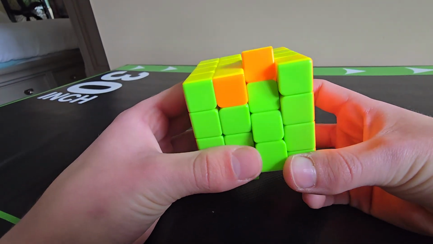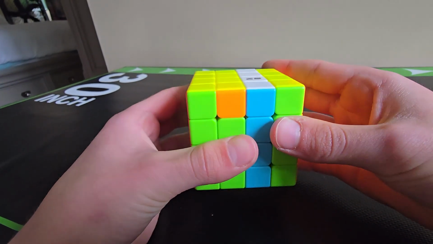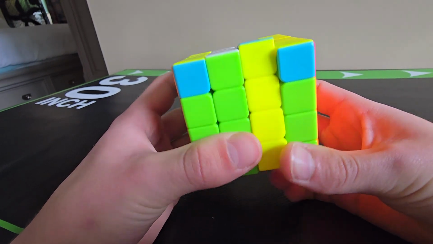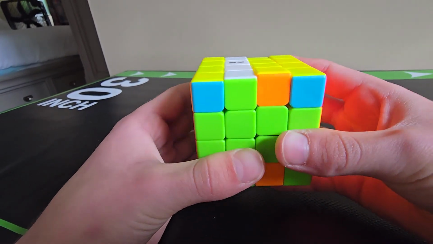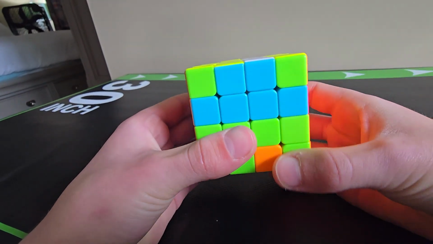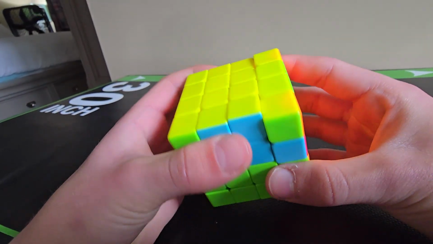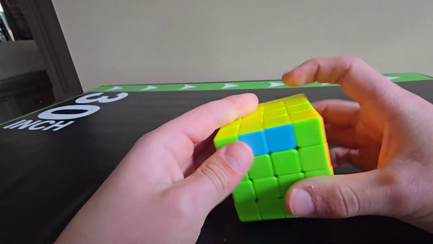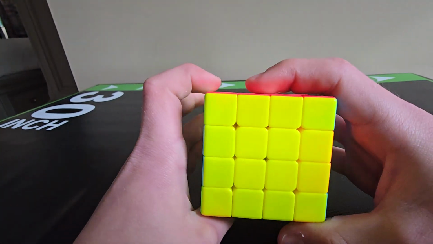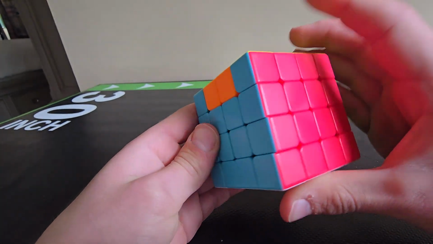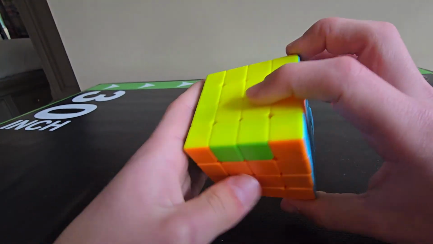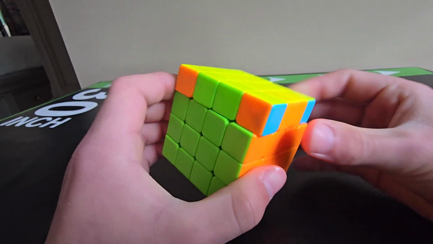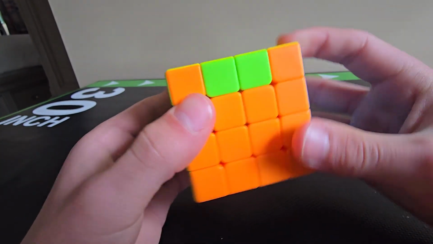So R twice, the inner layer, U2, inner R twice again, UW2, inner R twice again, U2, and now we have the same situation as we did before of the algorithm with the clockwise motion and counterclockwise motion that we did earlier.